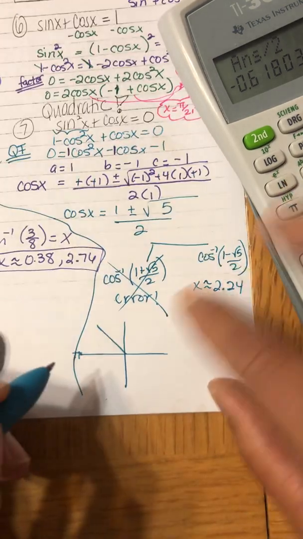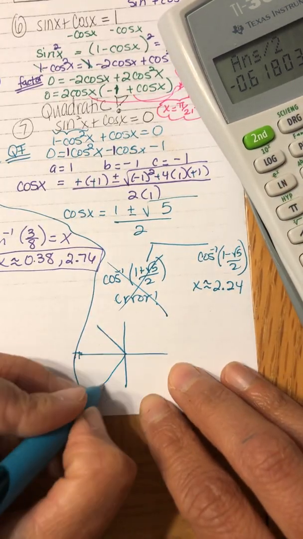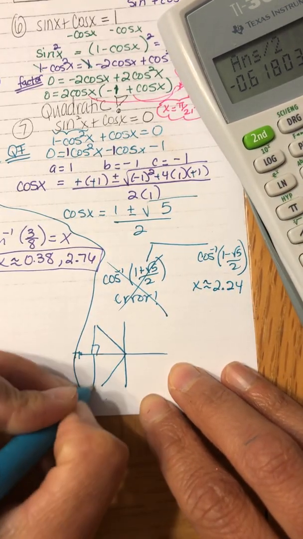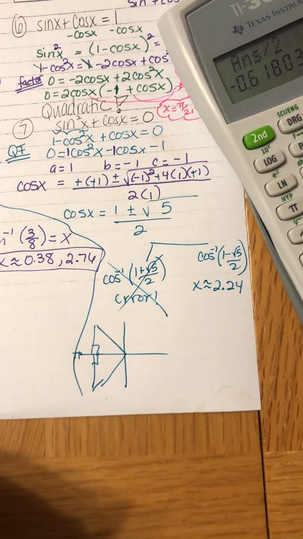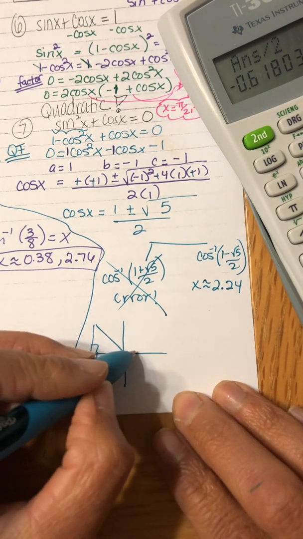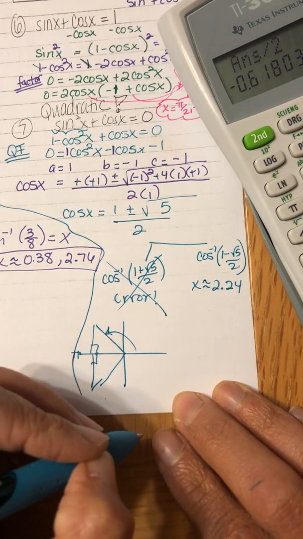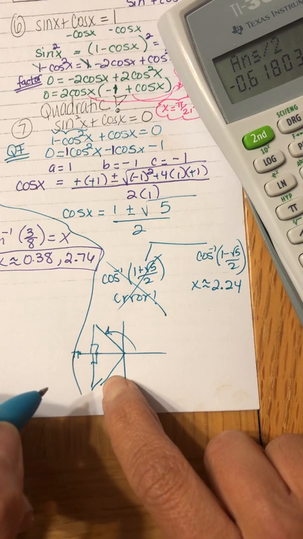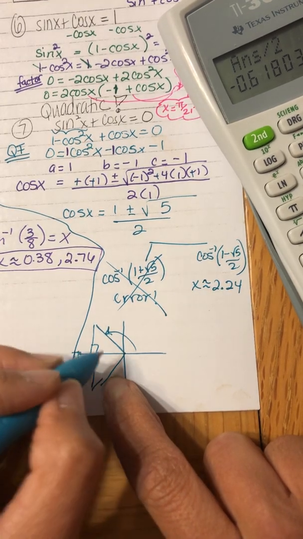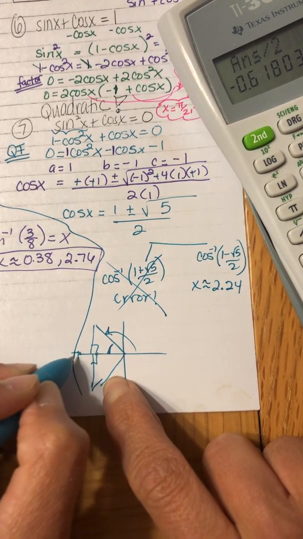So this is a negative number, which means this cosine is negative, and cosine is negative in these two quadrants. So we're going to have a reference triangle here and a reference triangle here, and we have to figure out those angles. Well, the 2.24 must be this one, this angle that opens up. So the other one must be the one that goes down here. I need to figure out how far this is from 3.14.